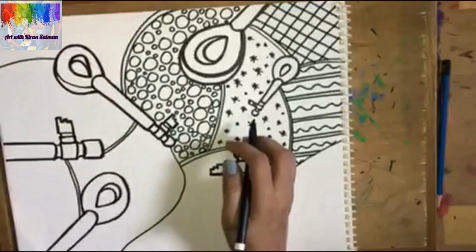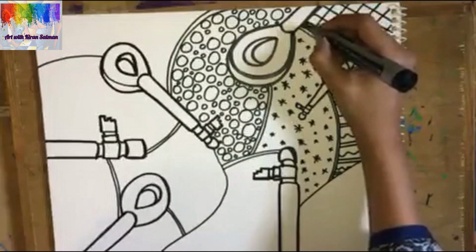You can use thick marker for filling color or making thick lines.